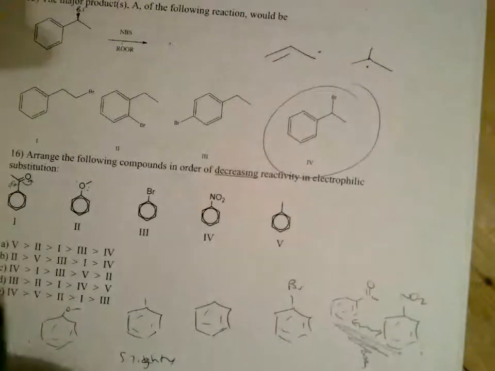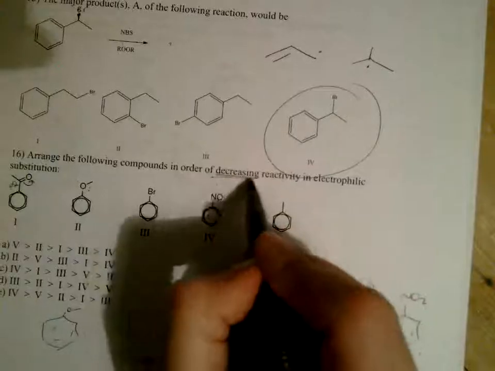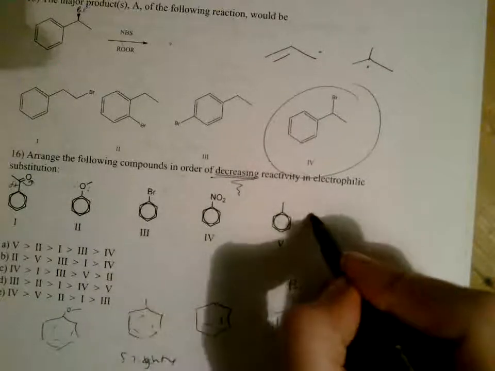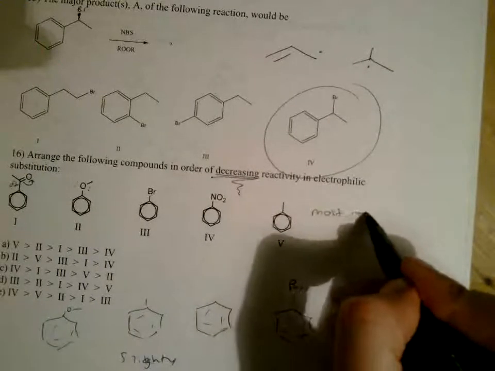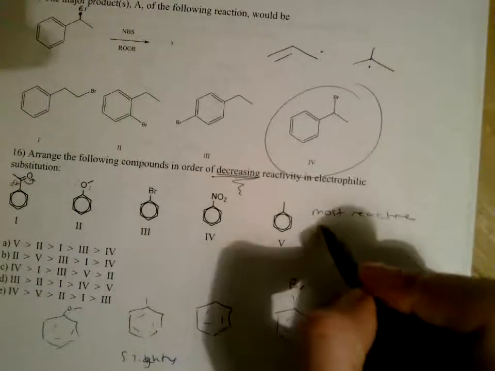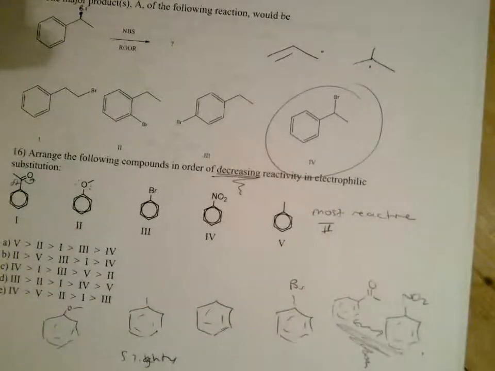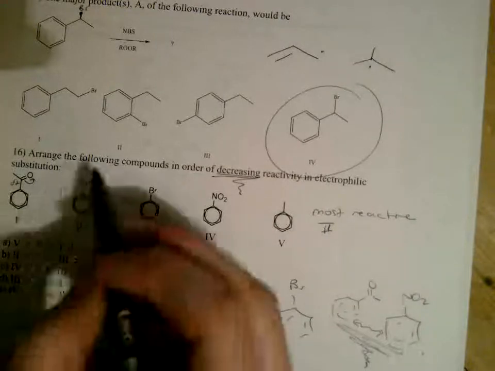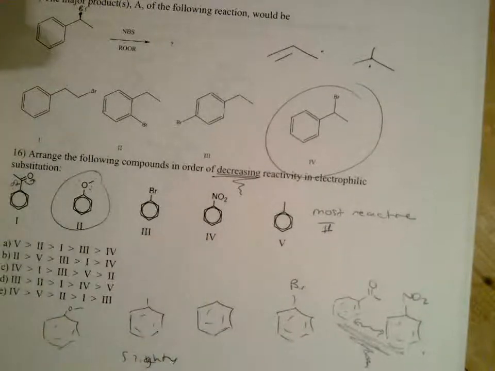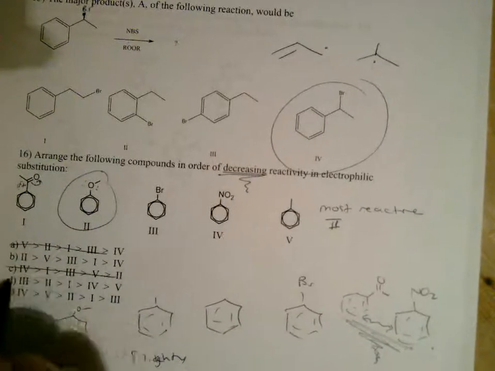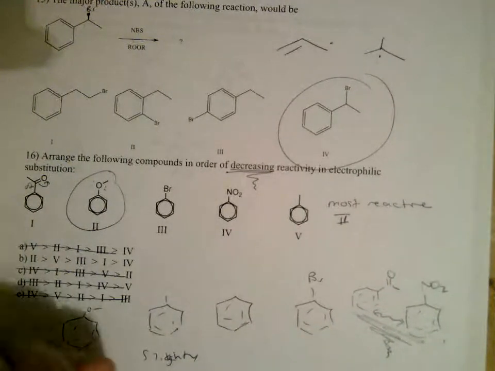Now let's look at our answer choices. Are there any we can eliminate right away? Well, we're going in order of decreasing reactivity, so the most reactive needs to come first, and that's going to be the one that has the most electrons donated to it. Because these are the attacking groups, they're going to be the most reactive when they have more electrons. So that is answer choice 2. I'm going to eliminate any that don't start with the most reactive. Boom, and I've got my right answer.